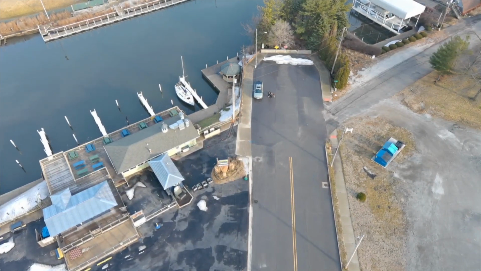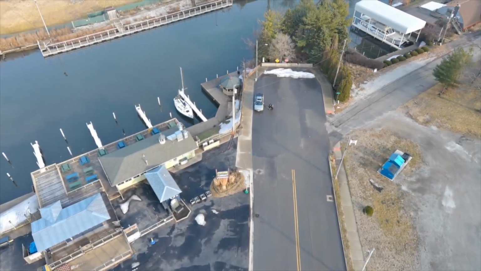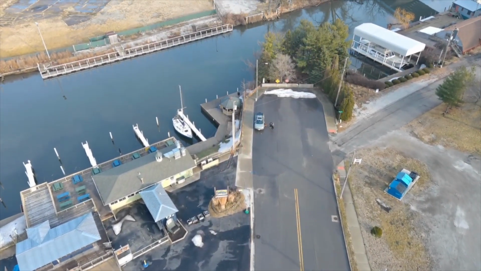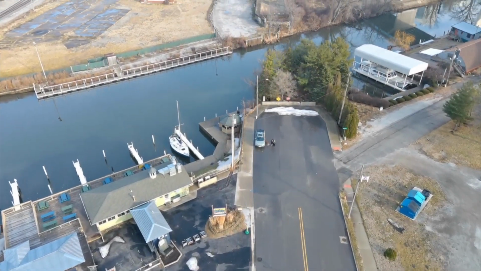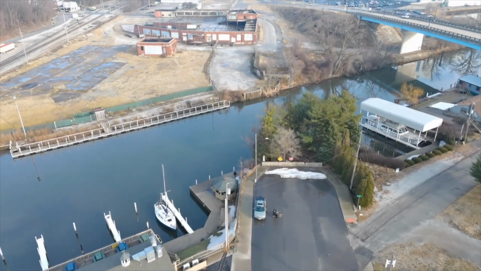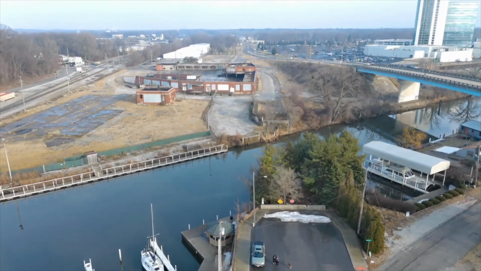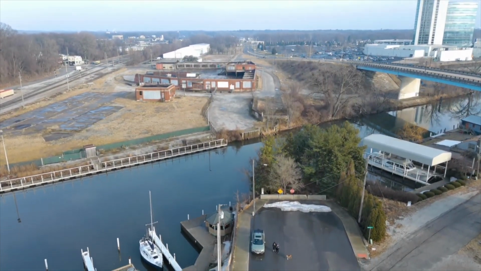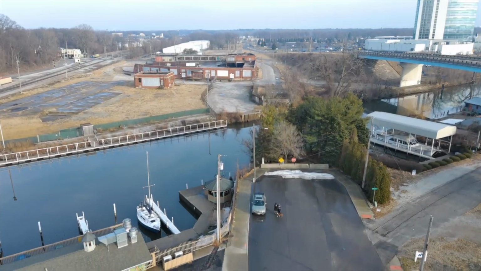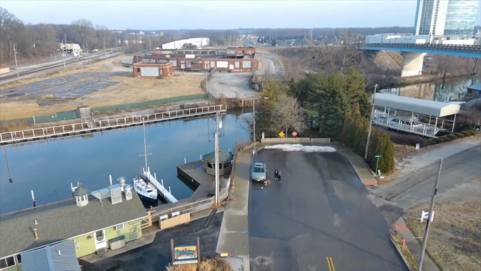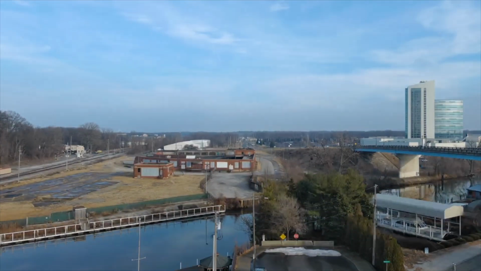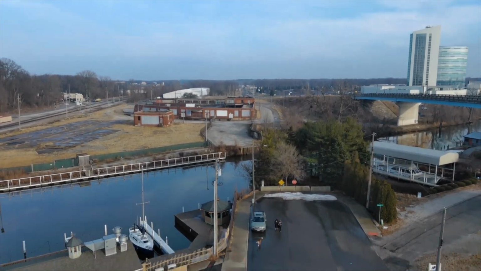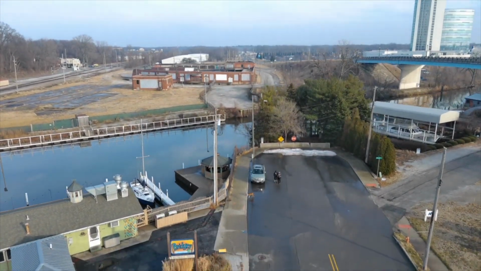This was about a 30-minute flight, but I just chopped up a few areas, highlighted them so you wouldn't be bored watching an entire 30-minute video. The time really does fly when you're out there looking around, especially with the thermal sensor. It felt like we were only out there for 10 minutes.